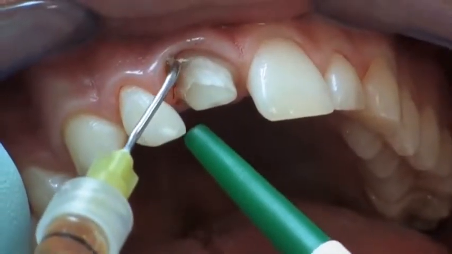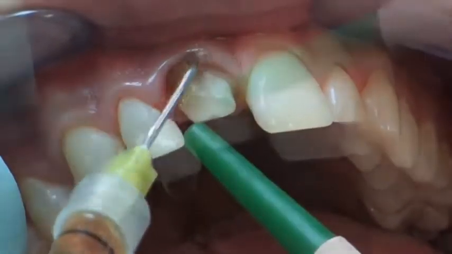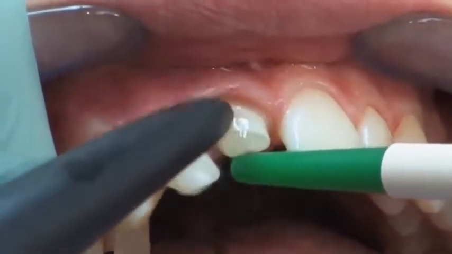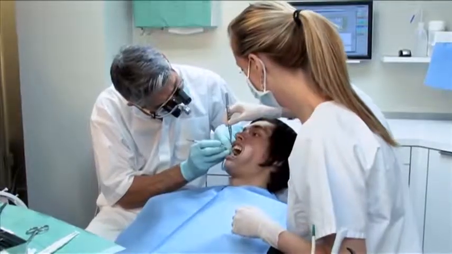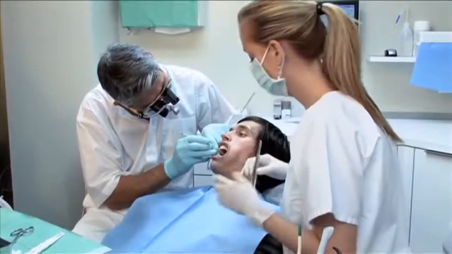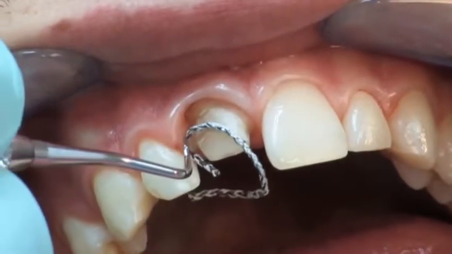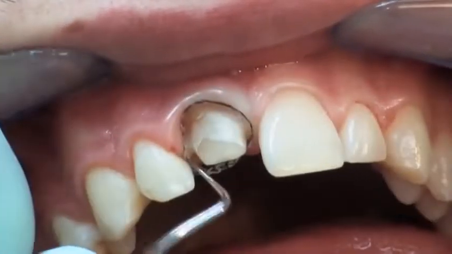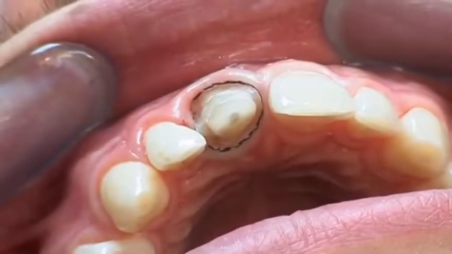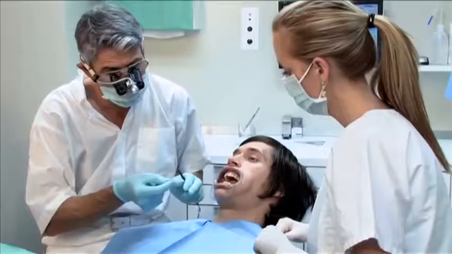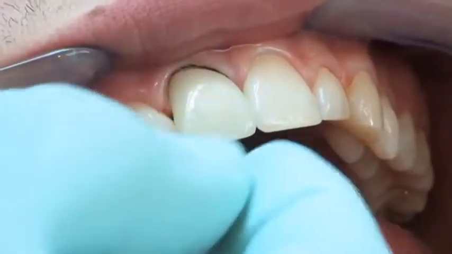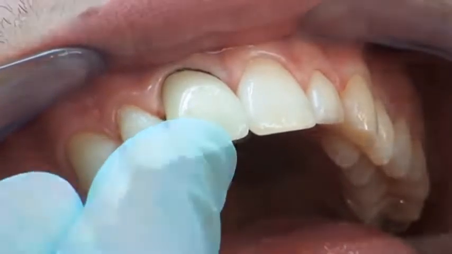For adhesive cementation of the permanent restoration, a dry working field is essential. Hemostasis can now be performed. Atraumatic compression of the gingival tissue is performed using ParaCore. The fitting accuracy of the final all-ceramic crown is checked once again.